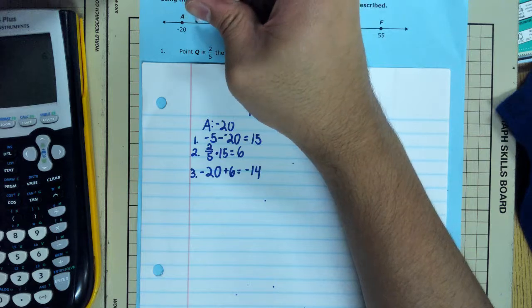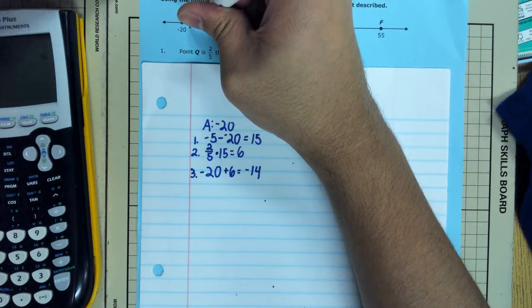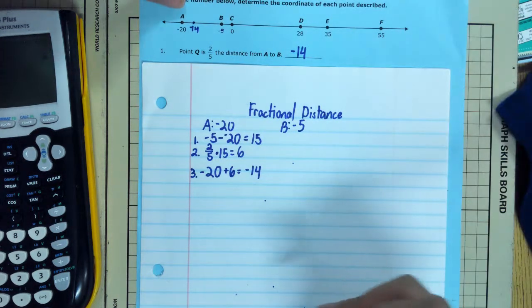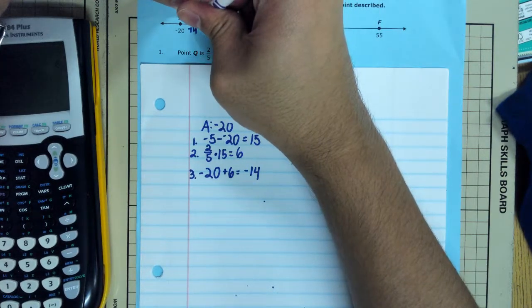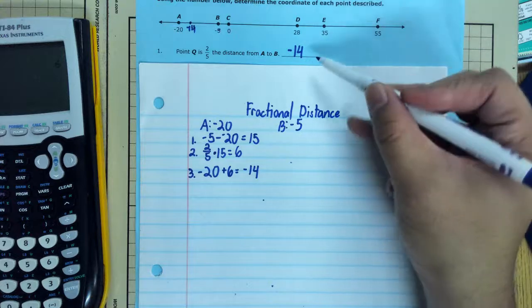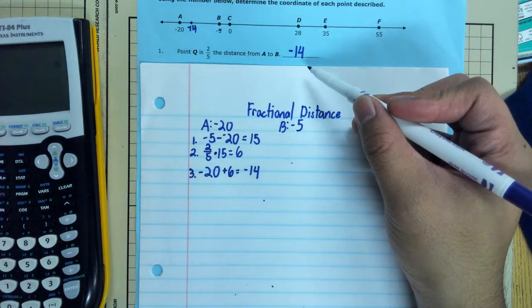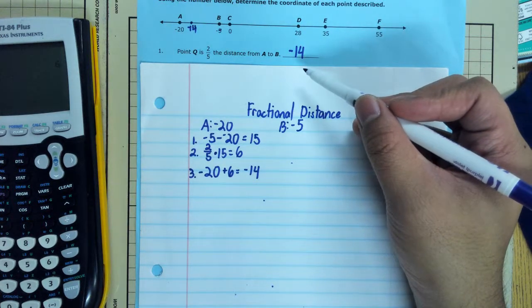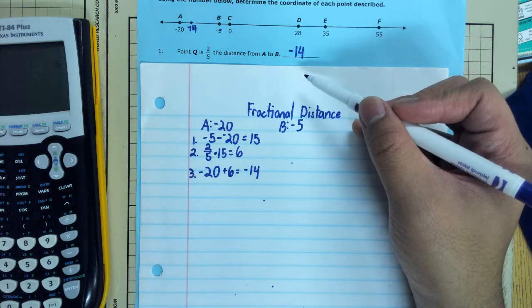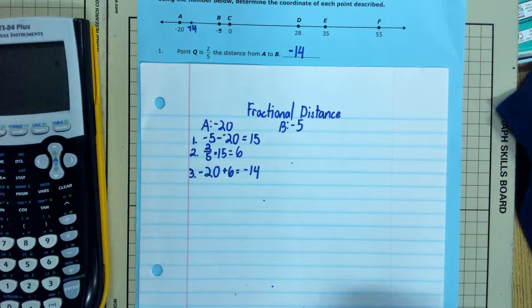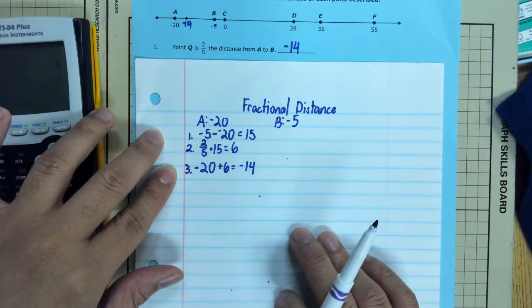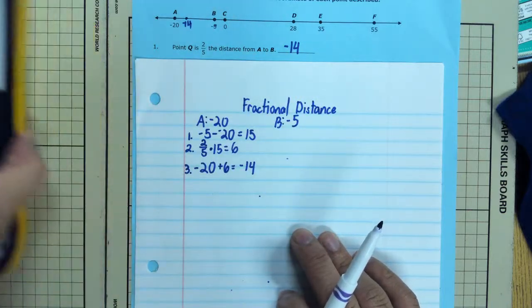So what that means in context is, I'm talking about that number right there on the number line, -14. So this number, don't make it positive. It's not a distance, it's a location, it's the spot, it's where we are on the number line. So there's your three-step process for fractional distance on a number line.